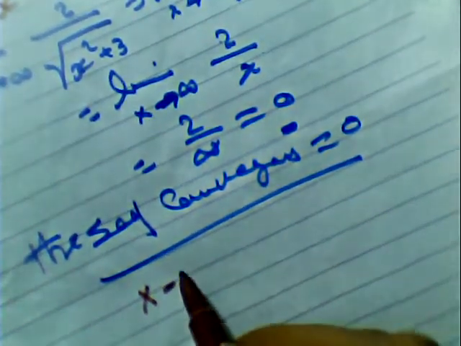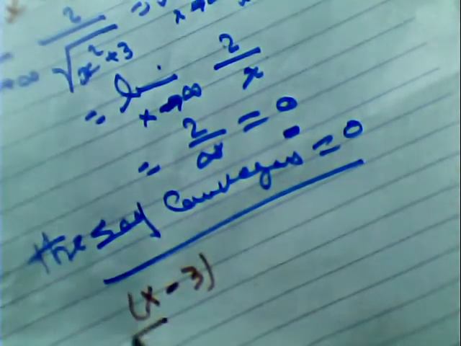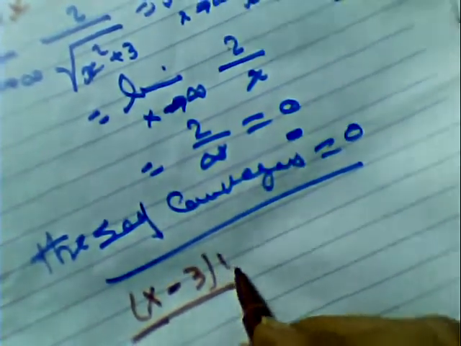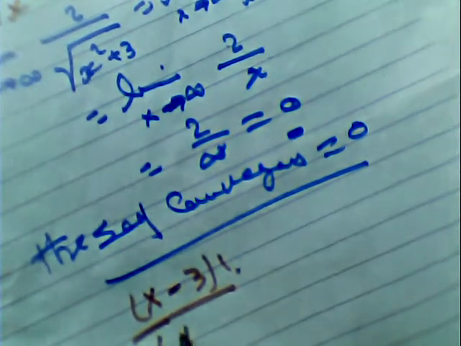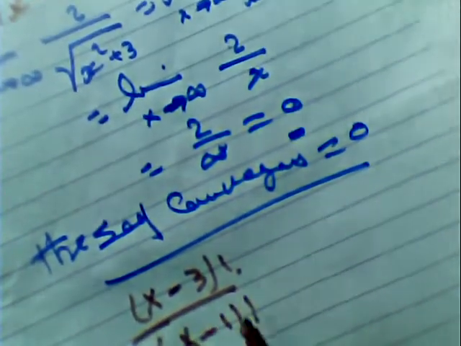x minus 3 factorial over x minus 1 factorial.